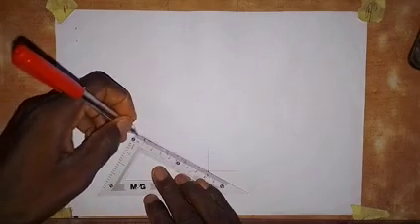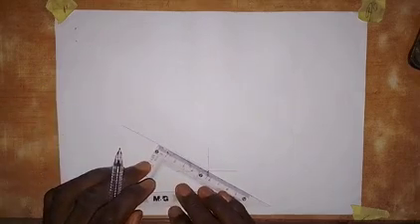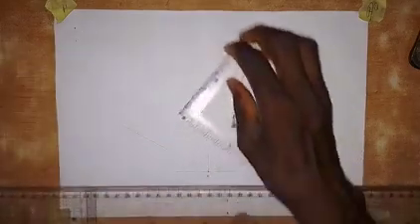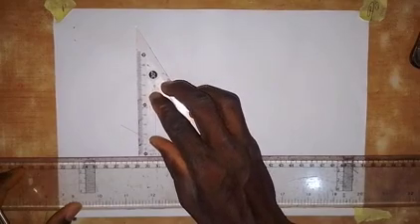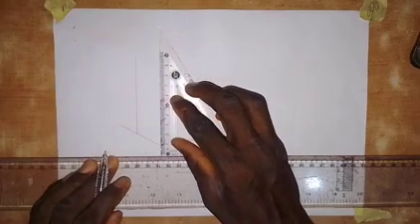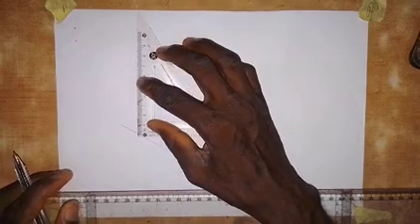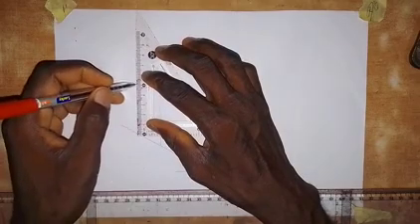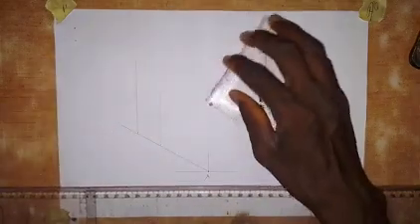So this is 80 millimeters. Then I will now take from this point A here 55 millimeters. So this is 55 millimeters. At this point, I'm going to draw a vertical line, and here also I will draw a vertical line. Then I will take a measurement of 50 millimeters from this point, then I will take 10 down. From that 50, take 10 millimeters down.